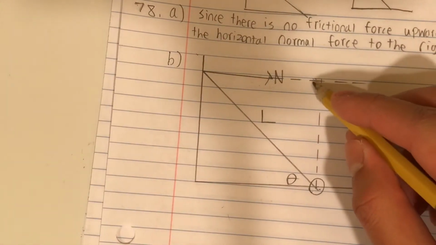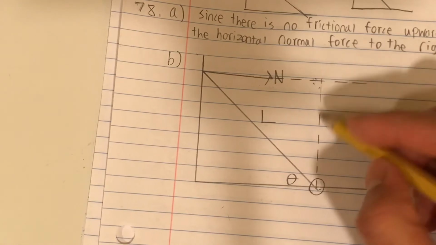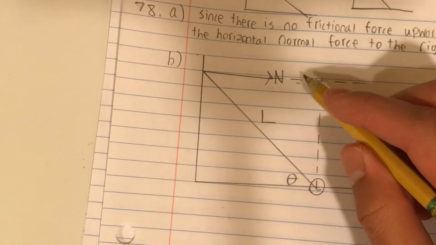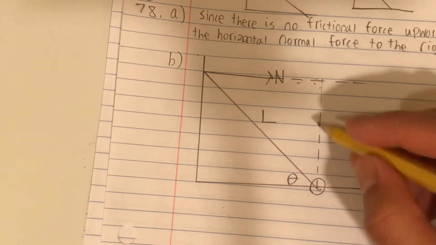It's perpendicular to the force, and they want you to find the lever arm is this line and not this line, because you already know there's no force. The only thing left is this.